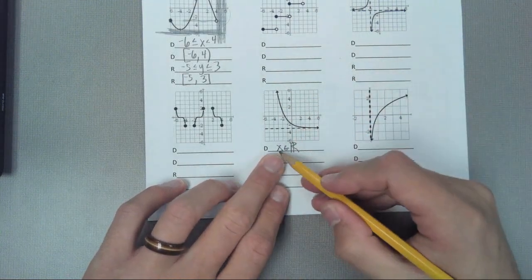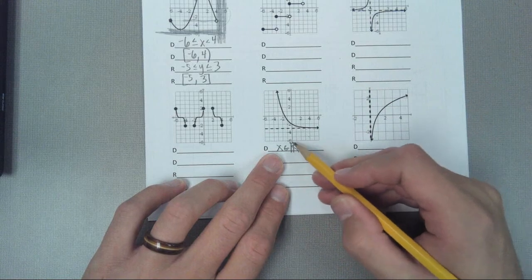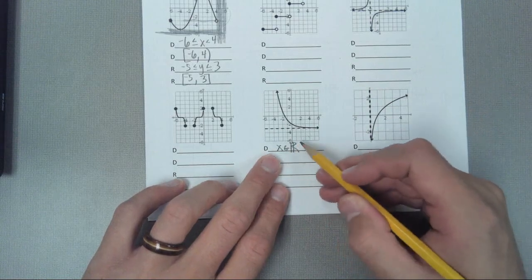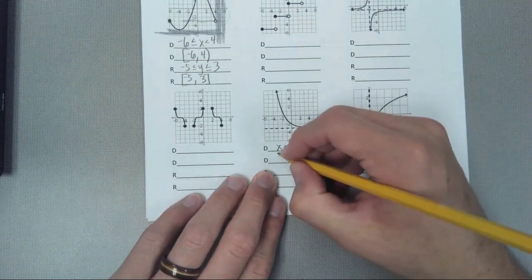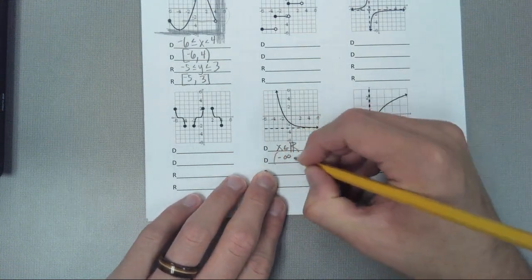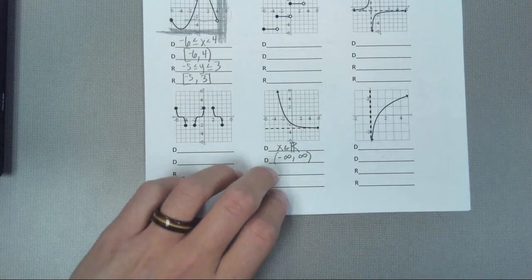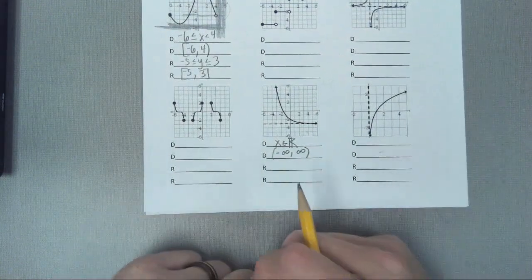What that means is that x is the set of all real numbers. x is in the set of all real numbers. So for the domain, how we write that in interval notation is negative infinity to positive infinity, all those values in between.